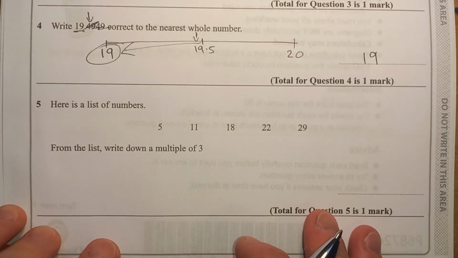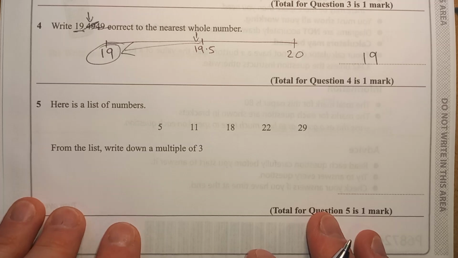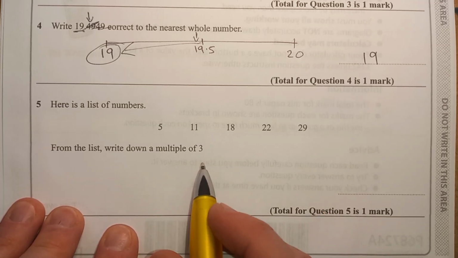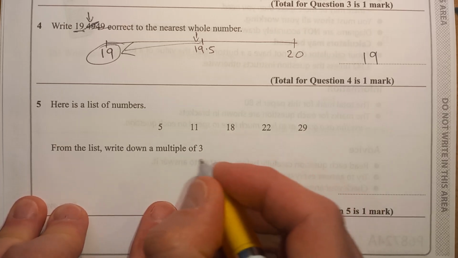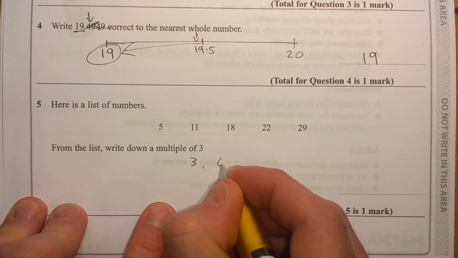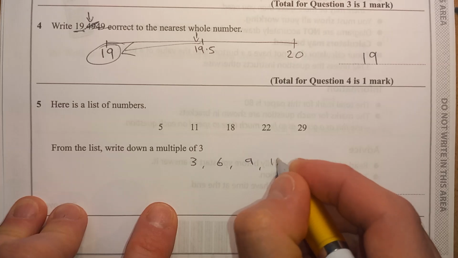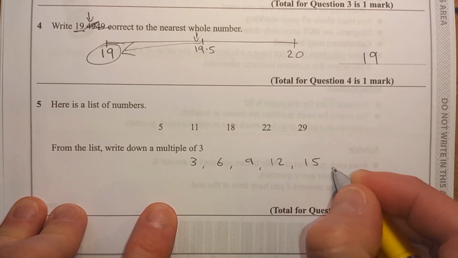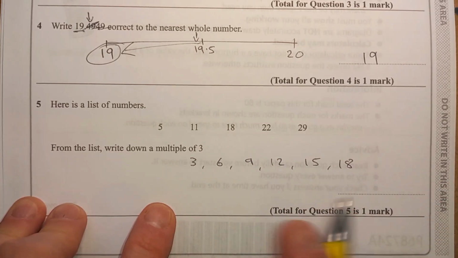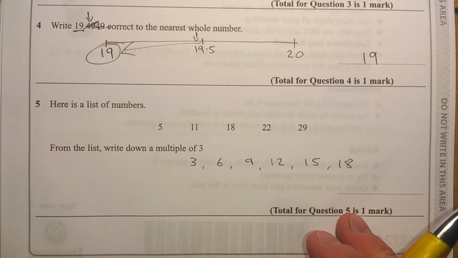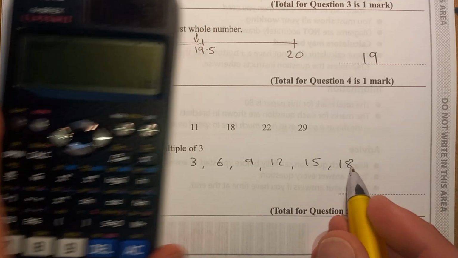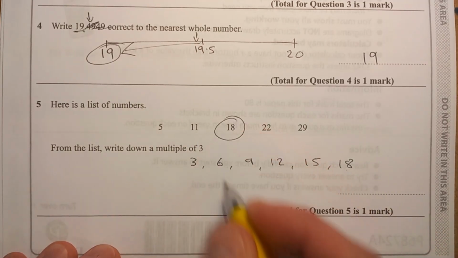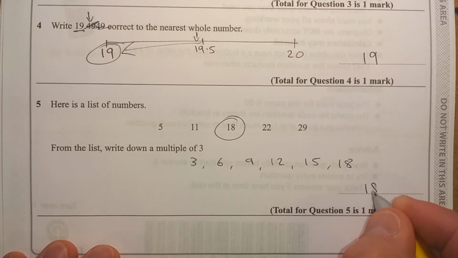And question 5. Here's a list of numbers. From the list, write down a multiple of 3. So that just means one of the numbers that's in the 3 times table. Well, the 3 times table: 3, 6, 9, 12, 15, 18. If you're not comfortable with the 3 times table, you can just use your calculator. 3 plus 3, and then keep adding 3's on. But I've found 18 here, which is in my list, so I can go with that.